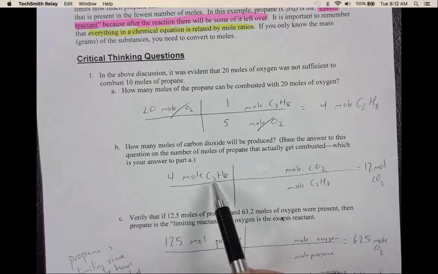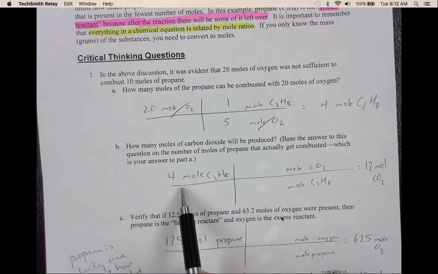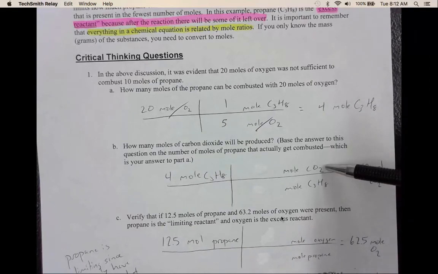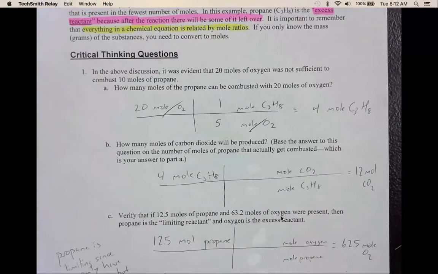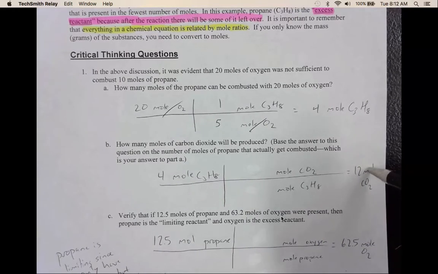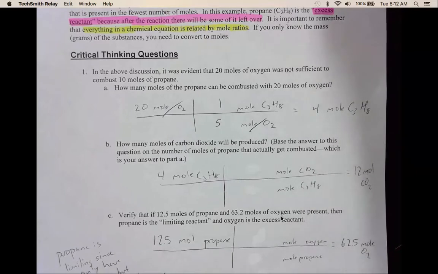So you start the same way. What we know from part A goes in the top left, 4 moles of propane. You want your moles of propane to cancel, bottom right, moles of carbon dioxide on top. You need to plug your values in from the balanced reaction. When you solve, you should get 12. Make sure you get 12. If you don't, ask me when you come to class.